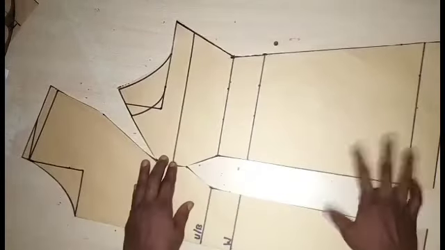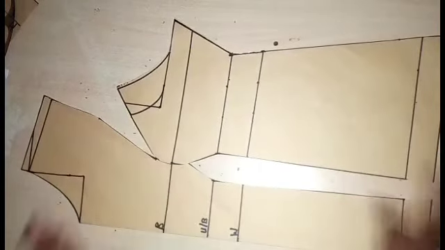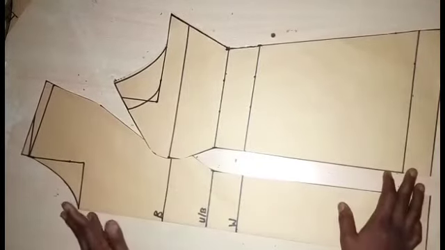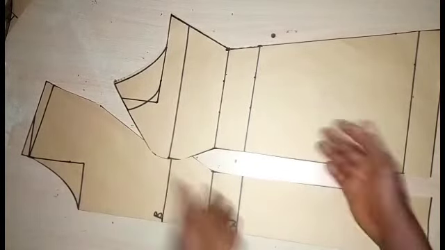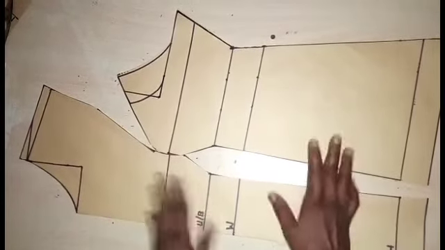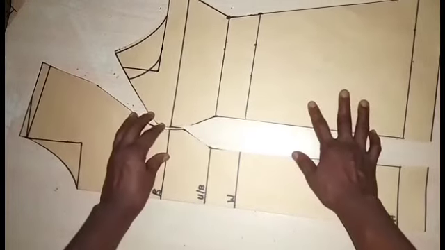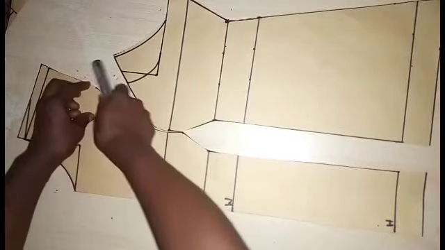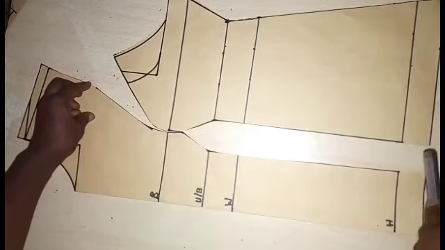Okay. Then for the back, you can use any dart of your choice for the back. Okay, what you do, by the time you have finished joining this part, you use it to cut the back part. Okay, then you add your dart, or after cutting this the way it is, you place it at your back piece. After taking your zip allowance, you place it, then you just draw a line from the center down to the end.